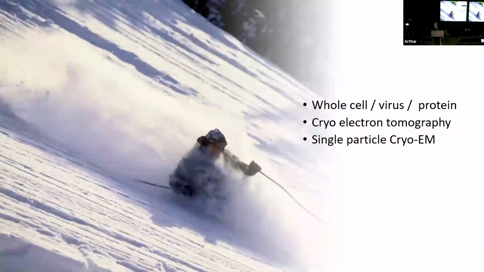So what are you looking at with cryo-EM? We're looking at whole cells. If they're thin enough, we can get virus particles, proteins. You can do tomography. You can do single particle. All of this is in the realm of cryo-EM.